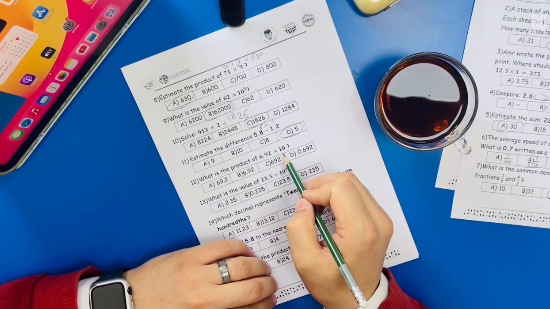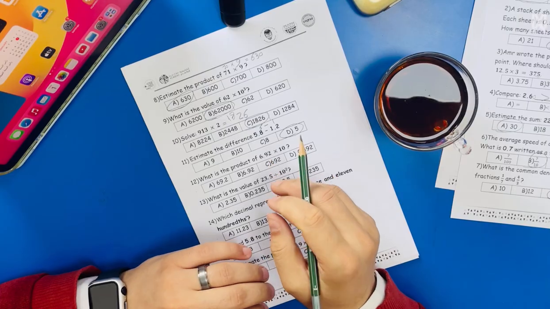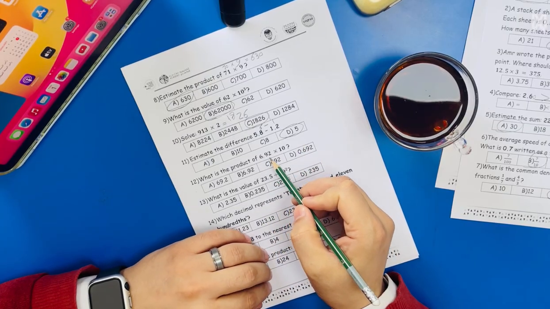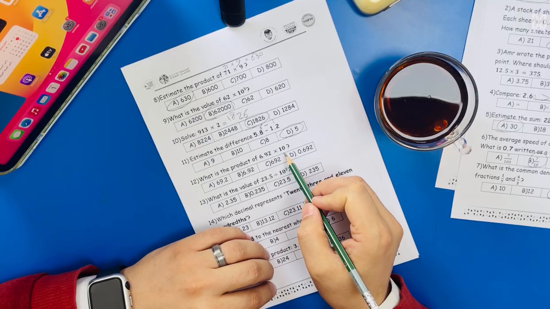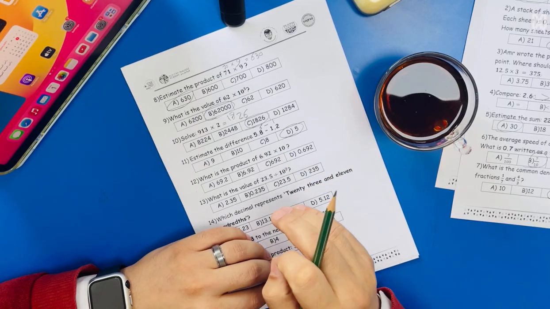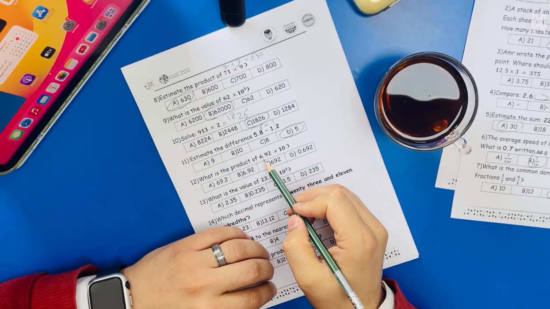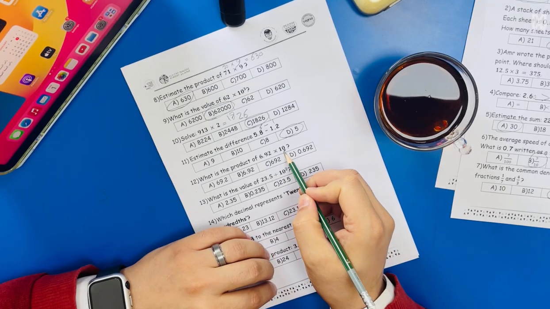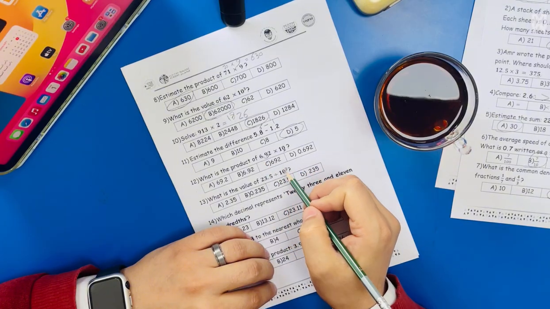So here, it's very important. Multiply 10 or 100 or 1,000 for a decimal. Move the decimal point to the right according to the number of zeros. Here we have only 1 zero, so we move it 1 digit. So the answer will be 69.2.